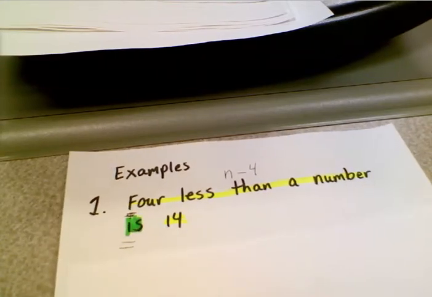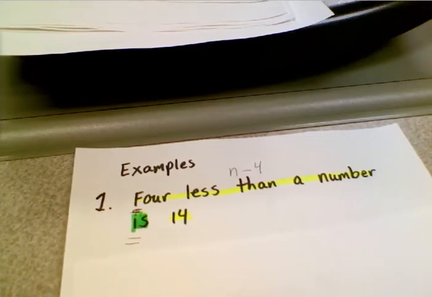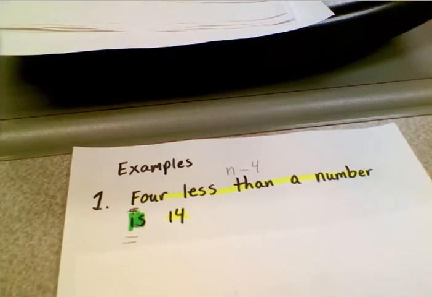So what I would like you to do is, before I show you this here, I would like you to try to write this example out on your own. So go ahead and pause right now and write this out on your own.